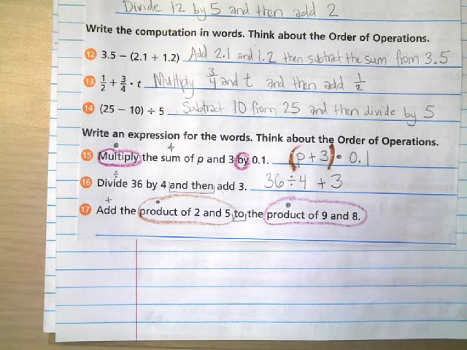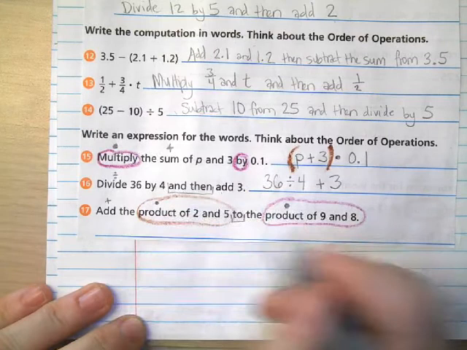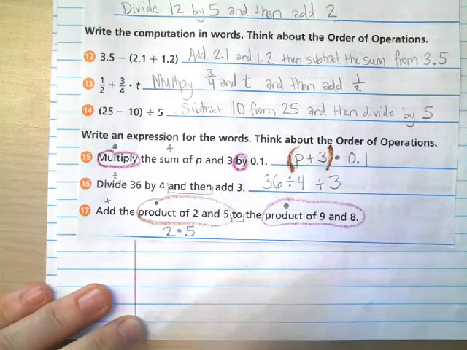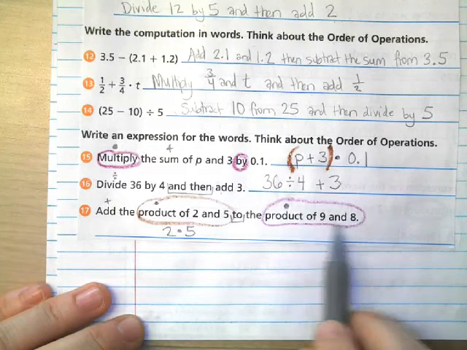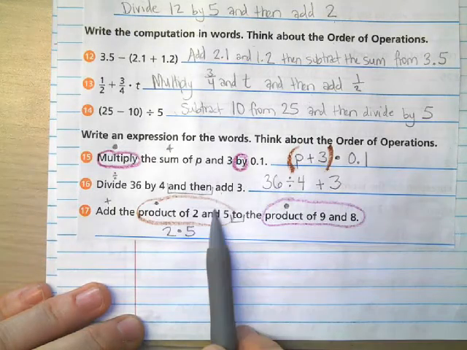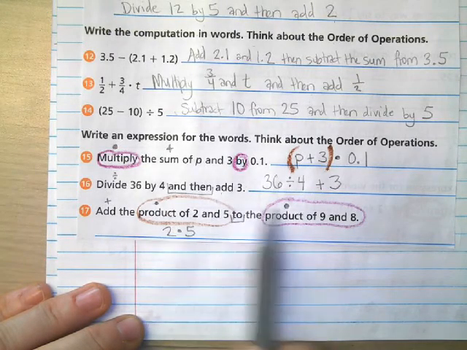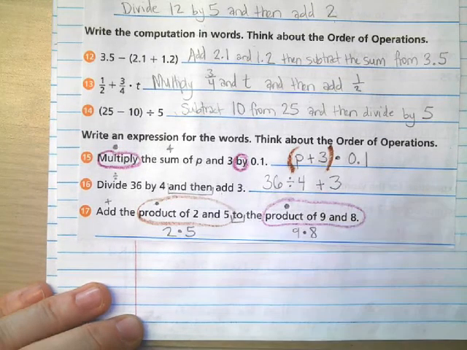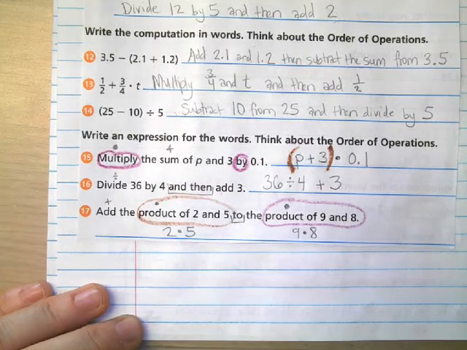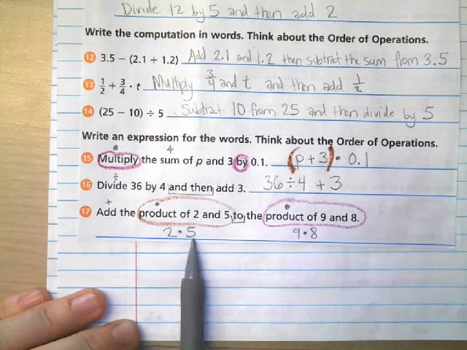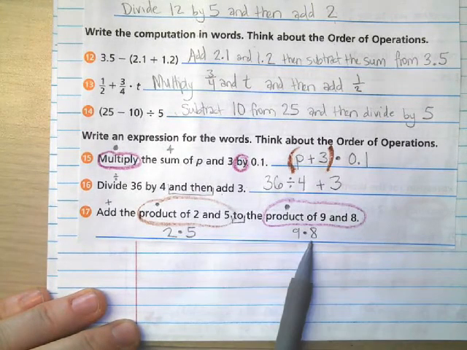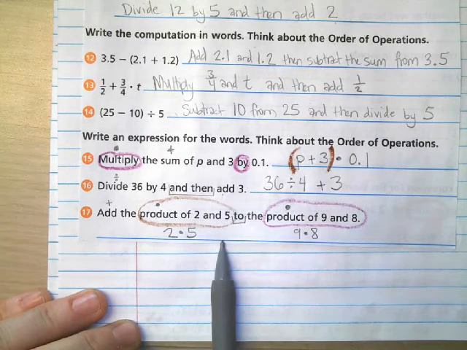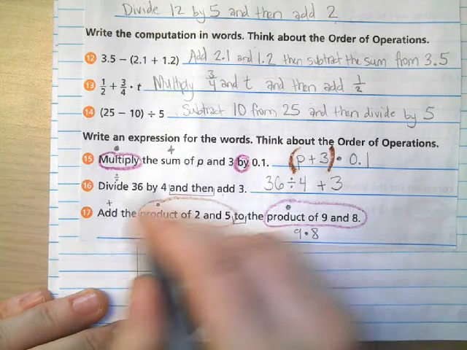Okay, so I add the product of 2 and 5 to the product of 9 and 8. So first of all, product means multiply. So I've got to put in there 2 times 5. And I've got to put in there 9 times 8. I'm just putting them directly under what's circled. I'm supposed to add whatever this answer is to whatever that answer is.